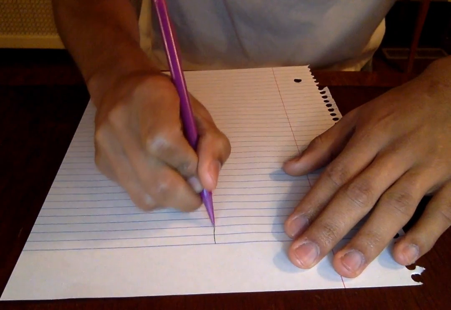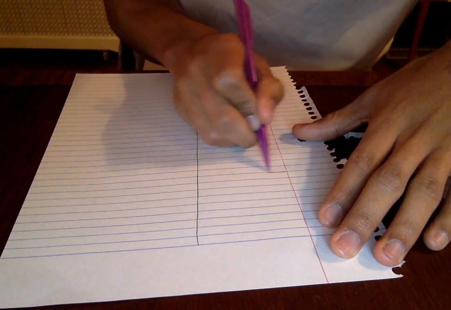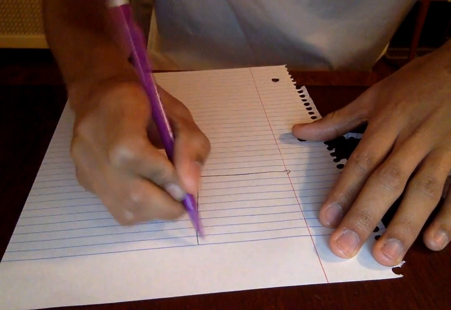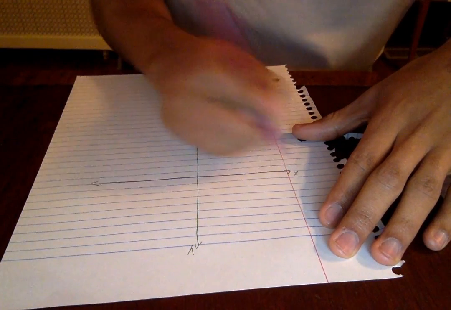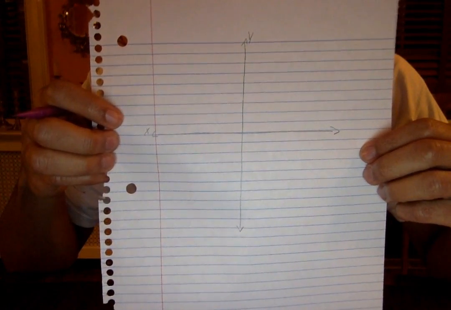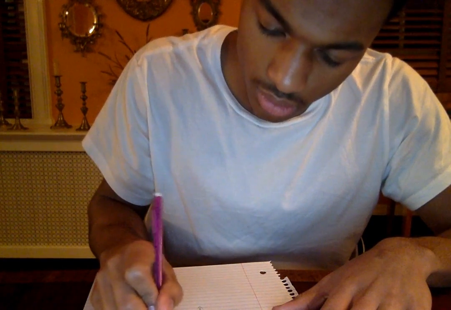Make a line. It's a vertical axis. This is a horizontal axis. This is y. This is x. Just like this. If you can see it, let me hold it up. So we have our y, our x, and it's just a regular graph. We're going to start labeling some points. So 1, 2, 3.